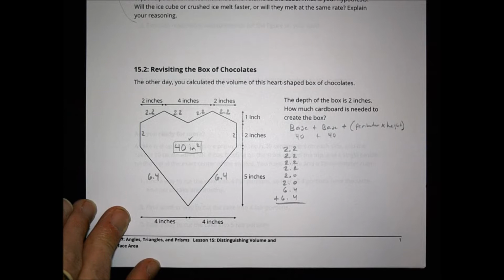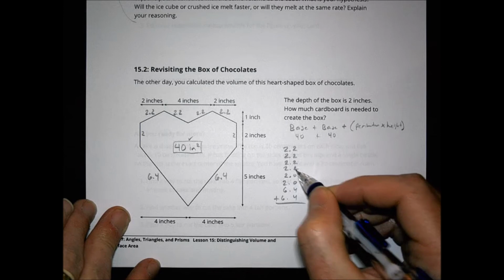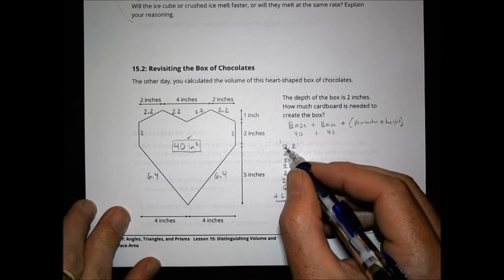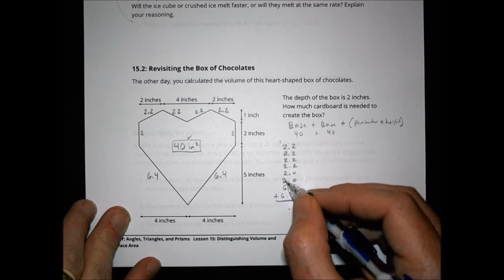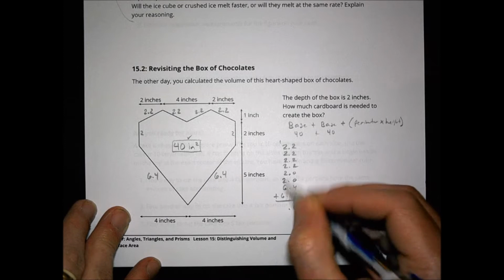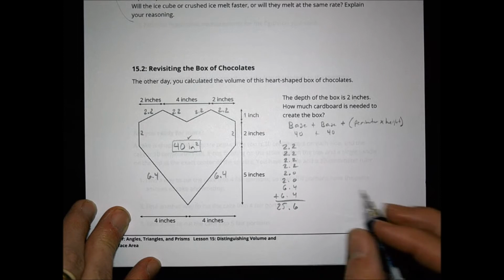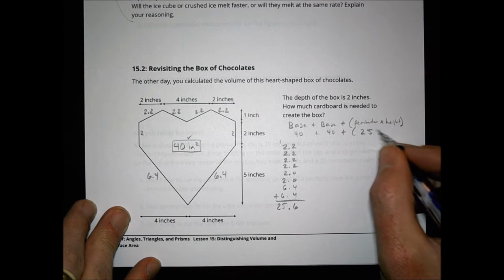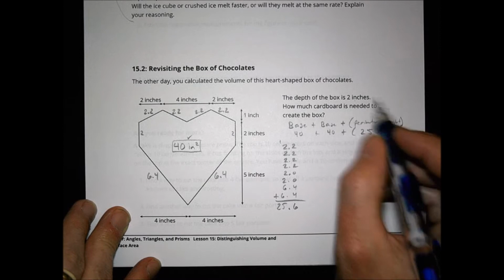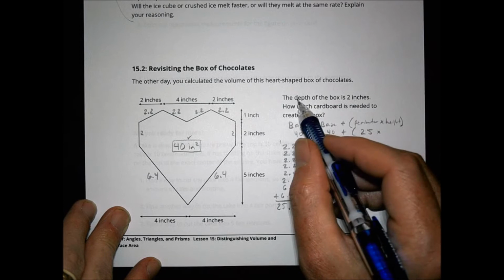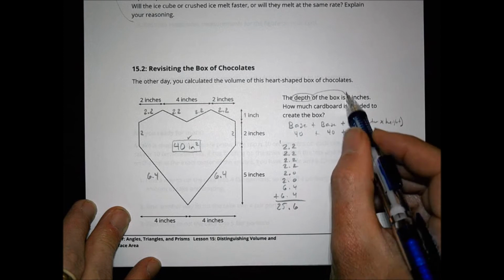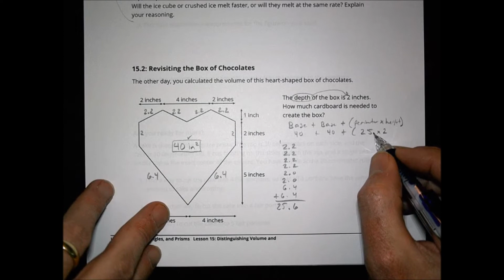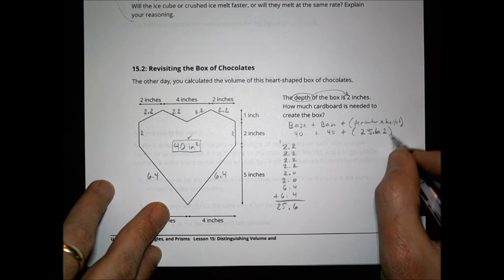So that's going to be our perimeter, which is 2, 4, 6, 8. And 8 plus 8 is 16. Carry the 1. Then 2, 4, 6, 8, 10, 12. 12 plus 12 is 24, plus 1 more is 25. So that's our perimeter, 25.6. We're going to multiply that by our height. It says the height in this case, or the depth, which is the same as the height of the box, is 2 inches. So 25.6 times 2.